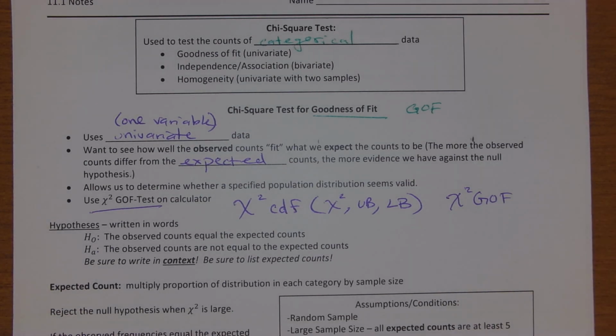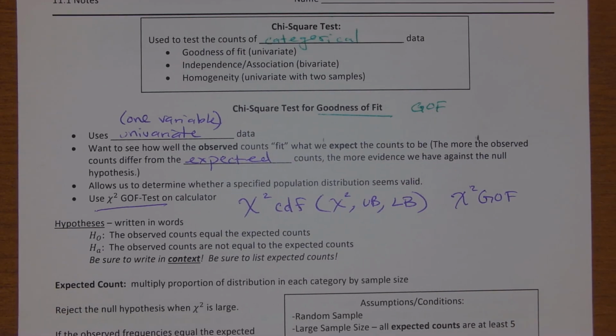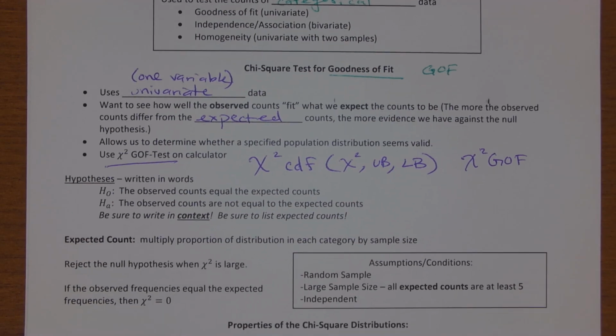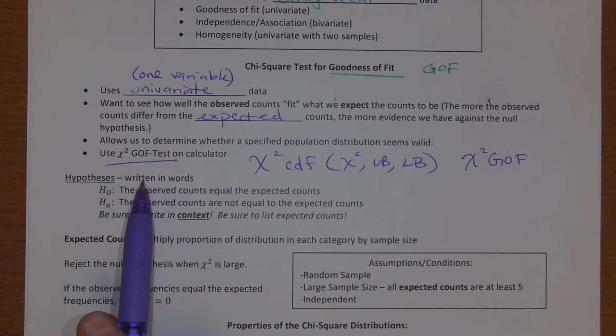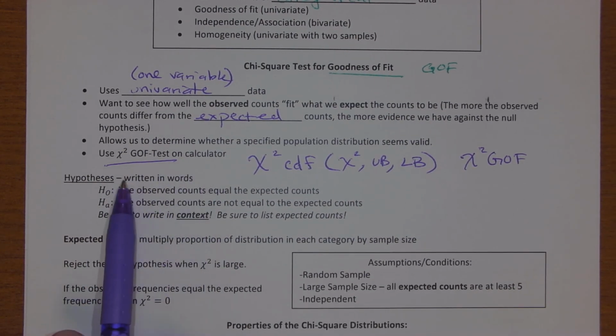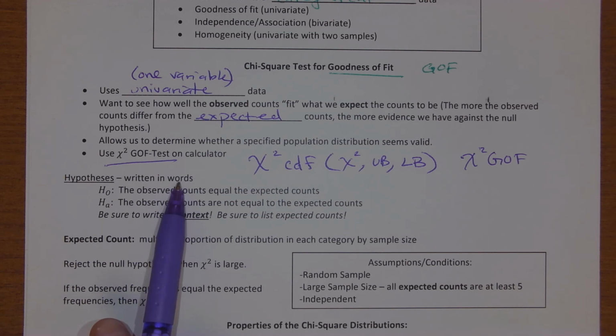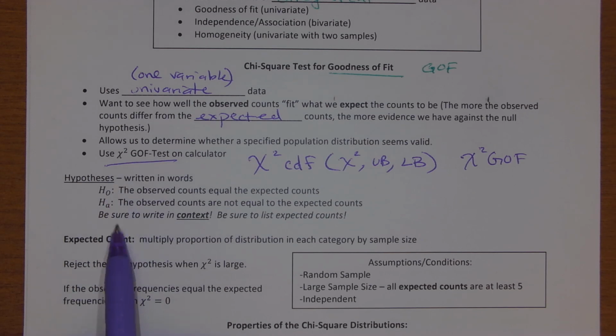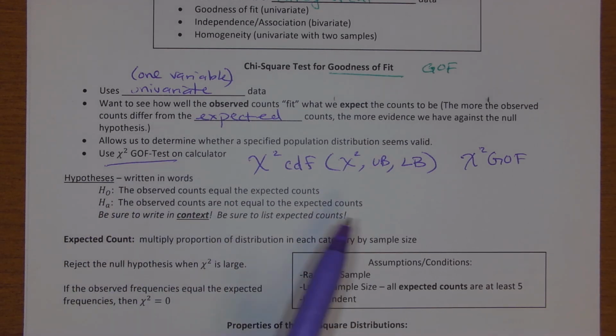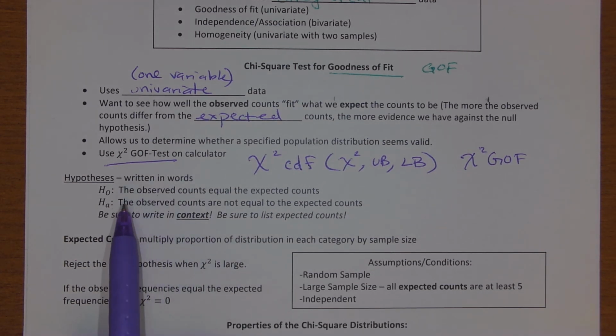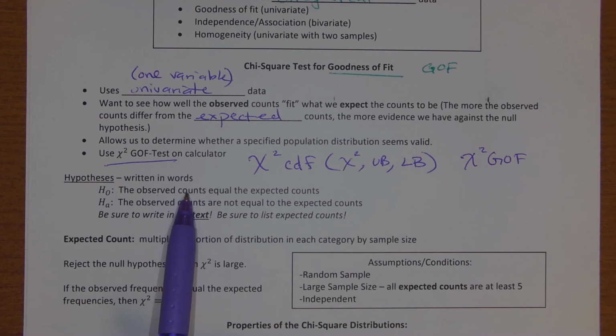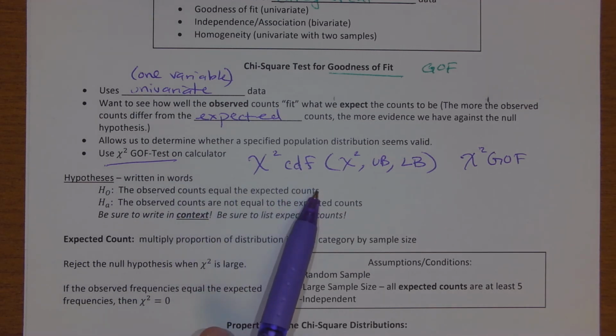Our hypotheses written in words. It's always important to write these out in words. Don't just half do it and put a single word or something. Write it out, express what you're trying to say. The null hypothesis is that the observed counts equal the expected counts.